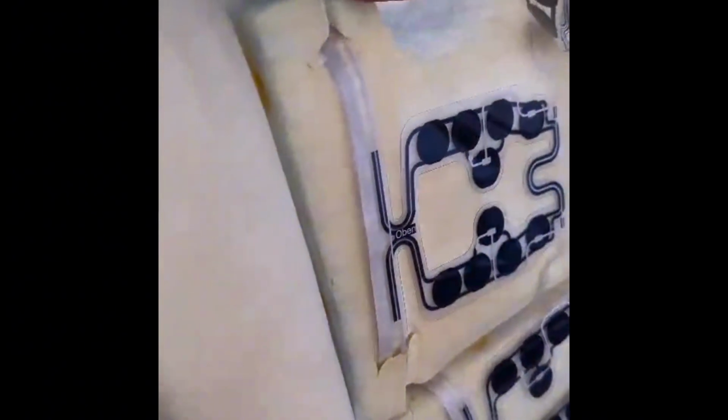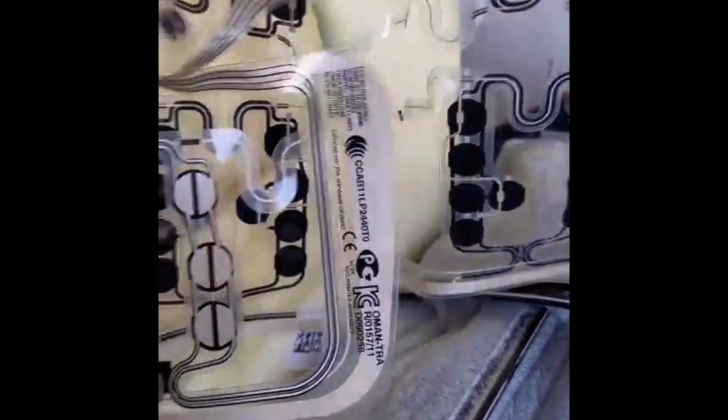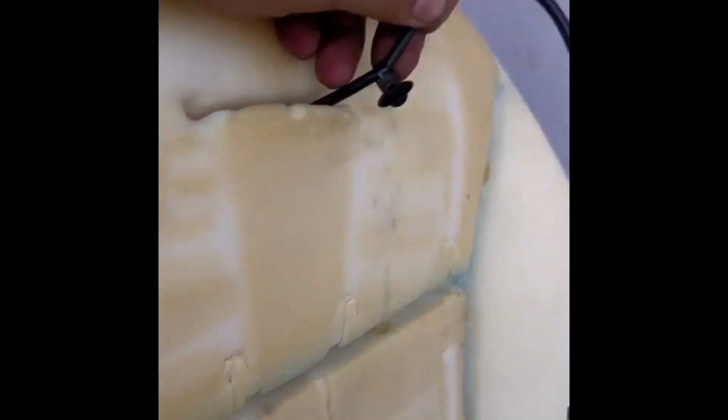And the whole thing is just pushed in a foam. Unclips, unclips, unclips. This is out.